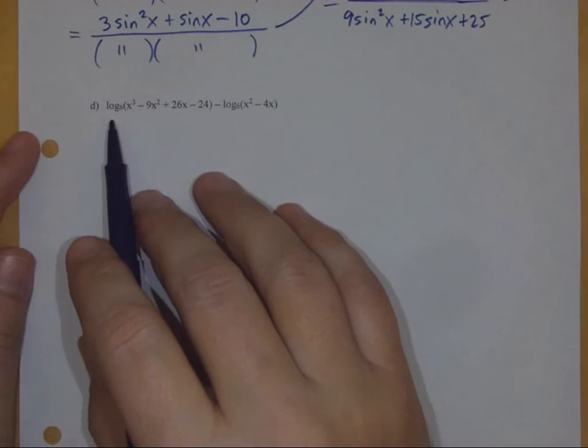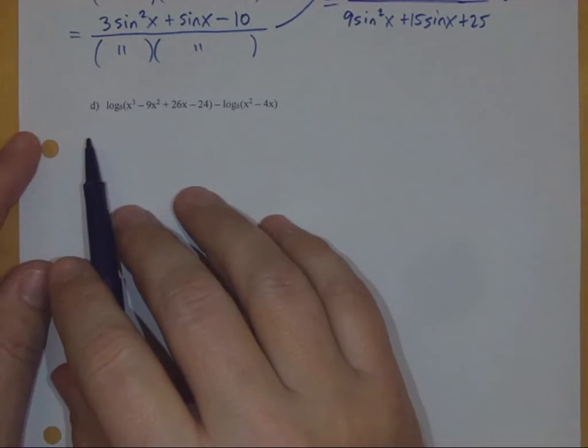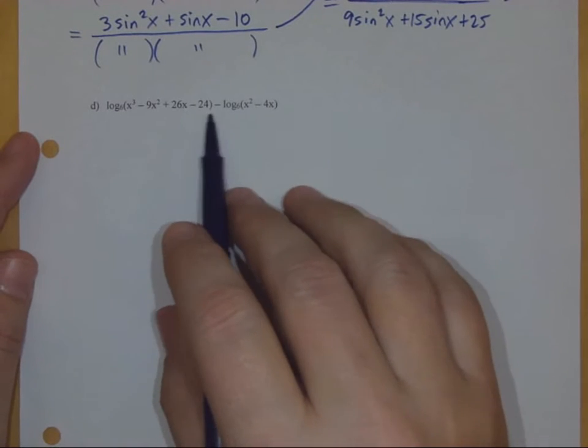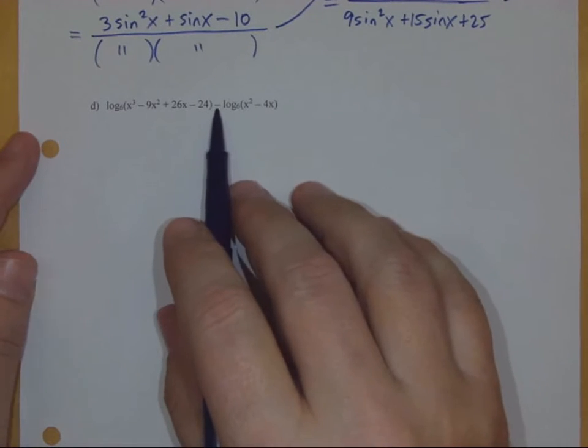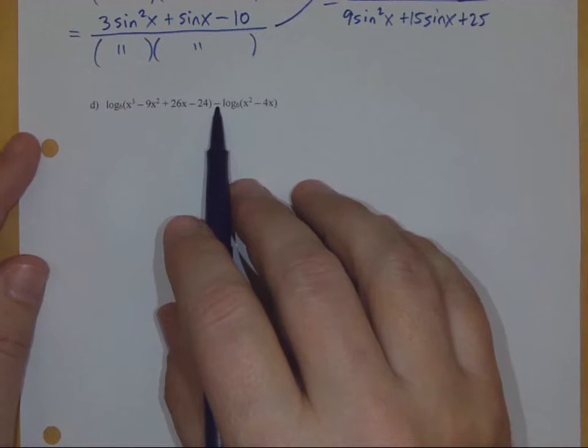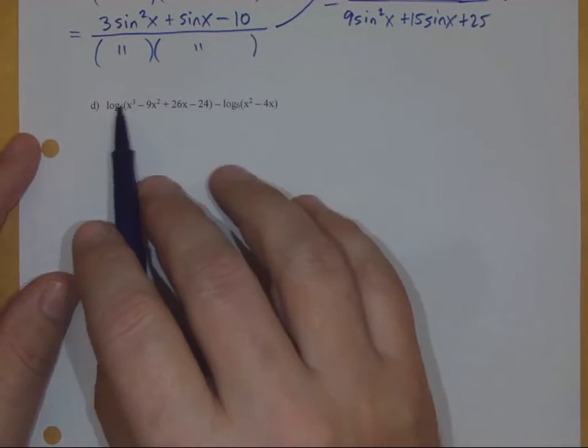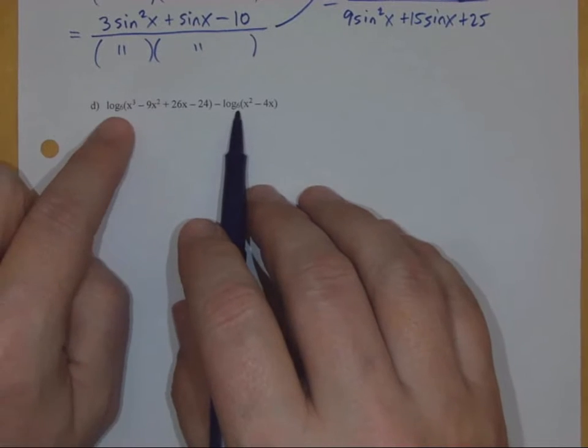Okay, here we have our last example, and that's D. As I look at D, it's not even a division question right now, it's a subtraction question. So how am I supposed to reduce things when it's a subtraction? Well, the nice thing is these are two logs, and logs with the same base.